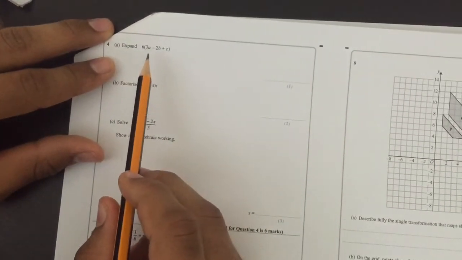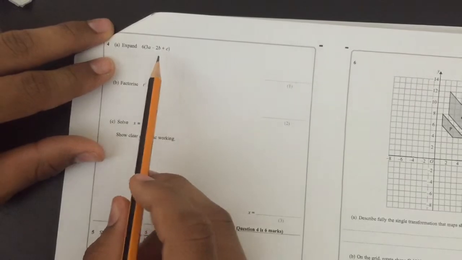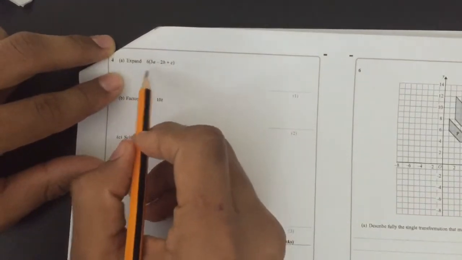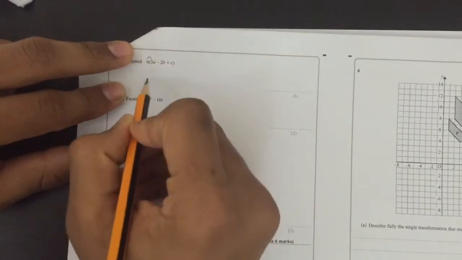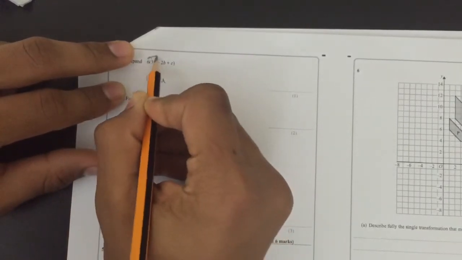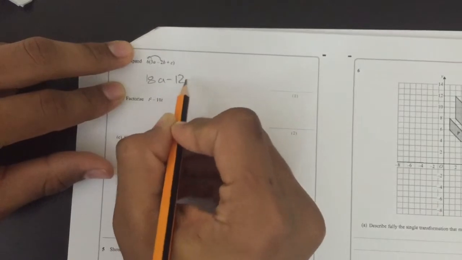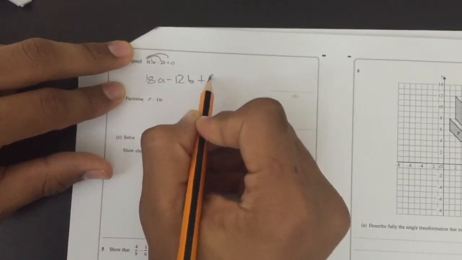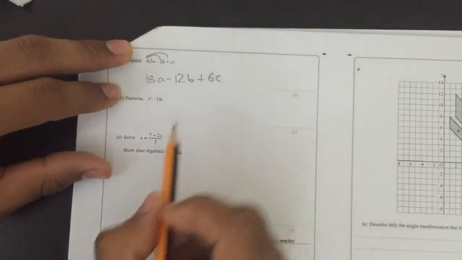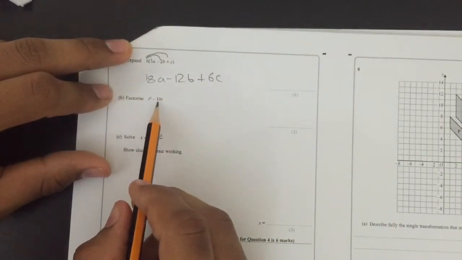Expand 6 bracket 3a minus 2b plus c, which is easy. All you have to do is multiply the first thing by 6, so it's 18a. You multiply the second thing by 6, so it's minus 12b. You finally multiply the third thing by 6, so it's plus 6c. That's your answer. Factorize t squared minus 10t.